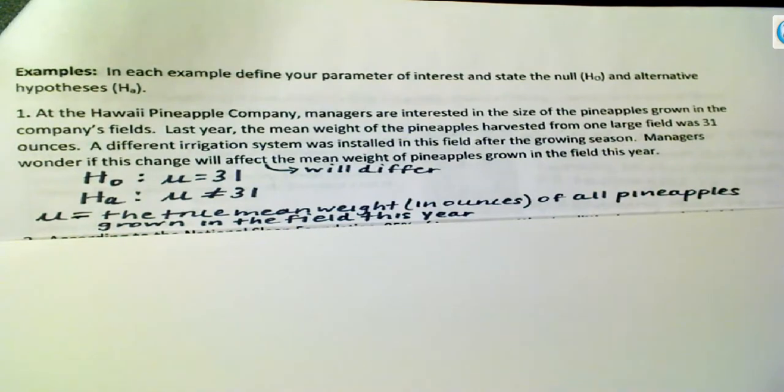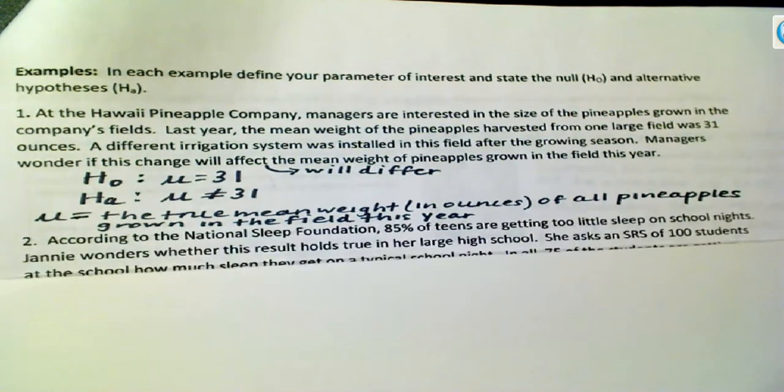So basically, when you do your homework, you're going to have some problems like this, and it's going to ask you, what is the parameter of interest? So you just state what the problem is about, and then you're going to state the null and the alternative hypothesis. Okay. All right. So the next question.